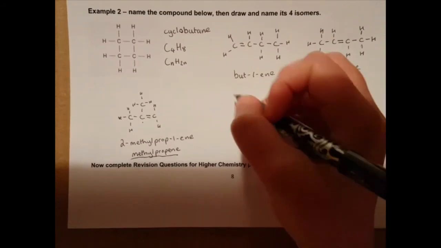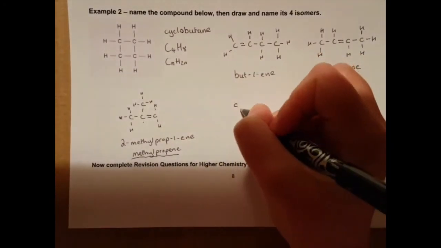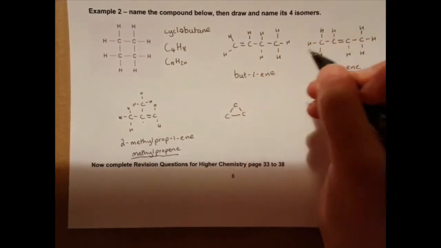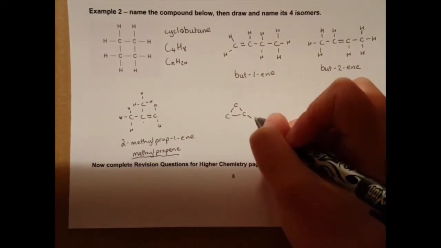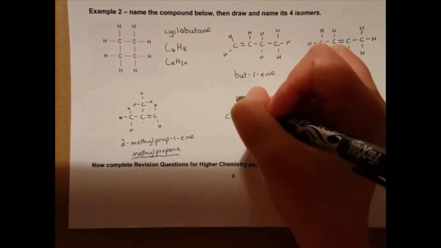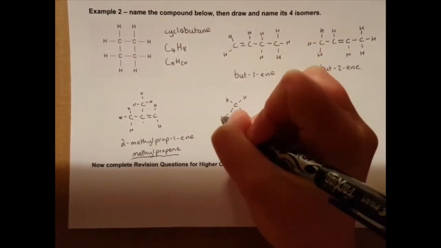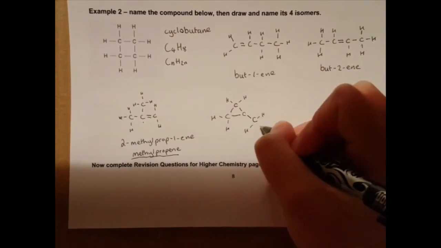And then finally, we're going to have another cyclic option. You might not have got this, I'll be impressed if you did. Okay. So we could have a cyclic molecule but with only 3 carbons in the ring and then another one out here. This one was tricky.